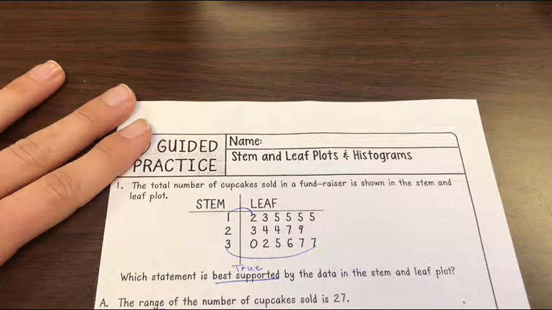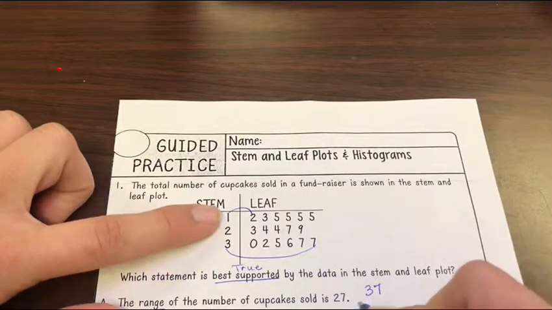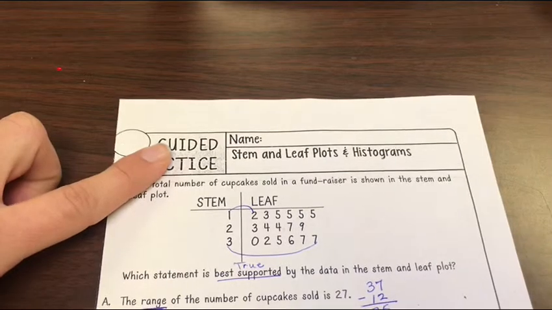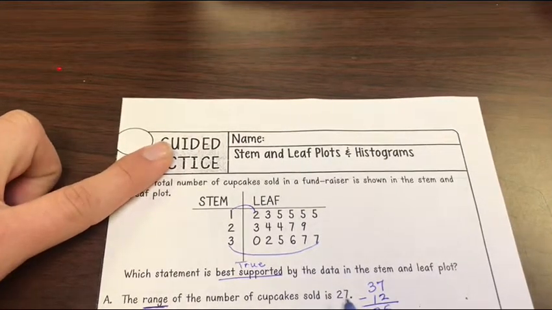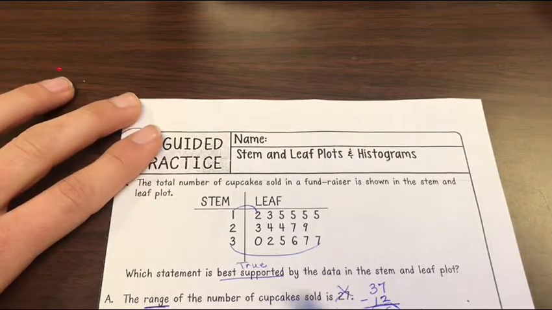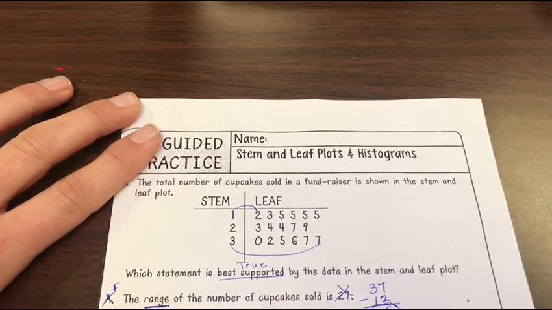Remember, range is a subtraction problem. So it's the highest number, the largest number, minus the smallest number. And we get 25. So if they're saying the range is 27 or 19, we figured out that it was 25. Both of those are incorrect. Okay, so that's false and that's false.